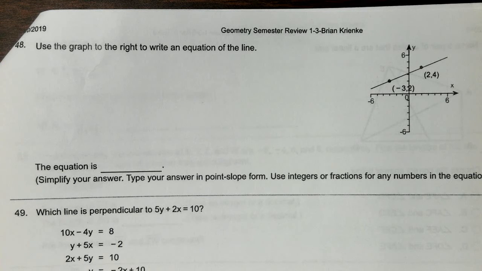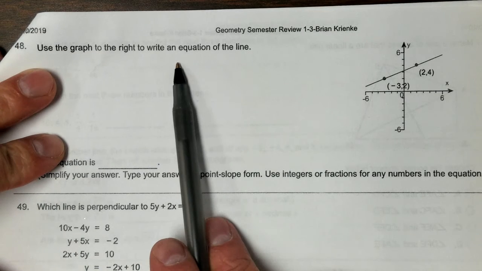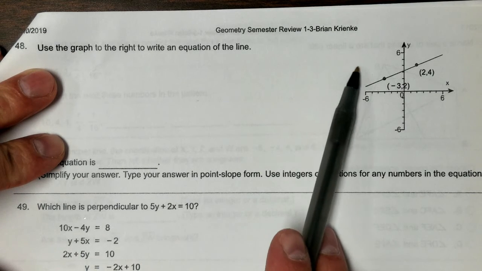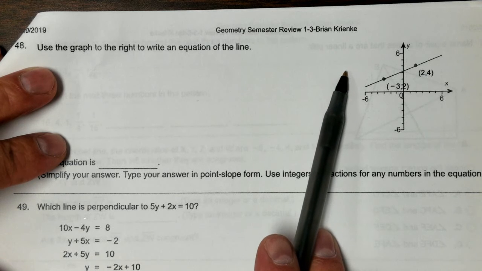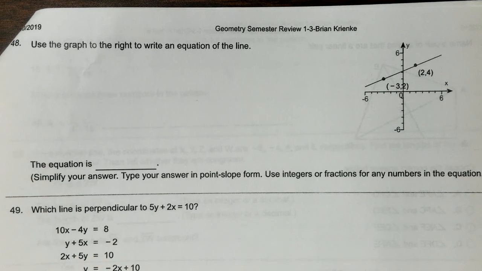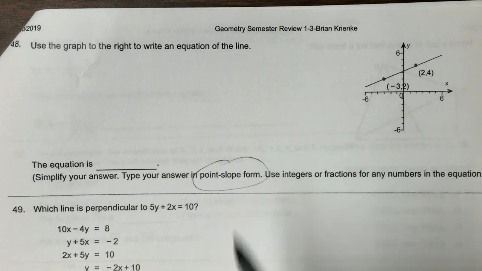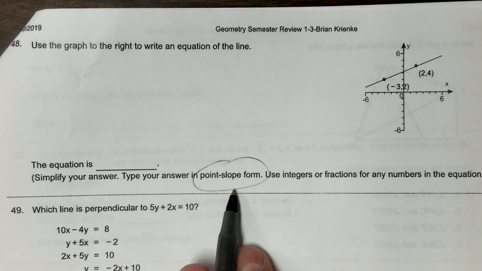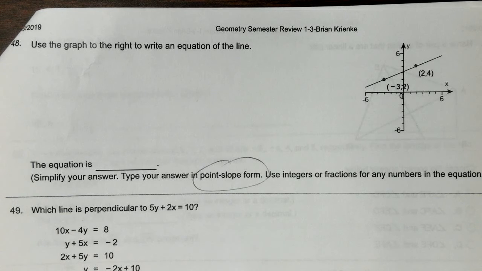Okay, so now we're finishing up the review, and on 48 it says use the graph at the right to write the equation of the line. There are different ways to do it, but I think the most efficient way would be to use your calculator, except I just noticed it says point slope form. So there are still different ways to do it. I'll show you two different ways.